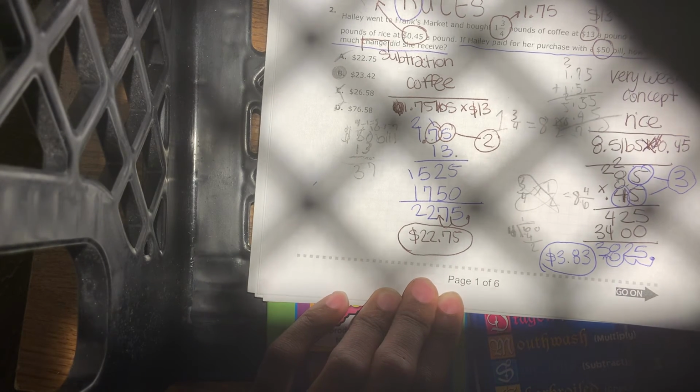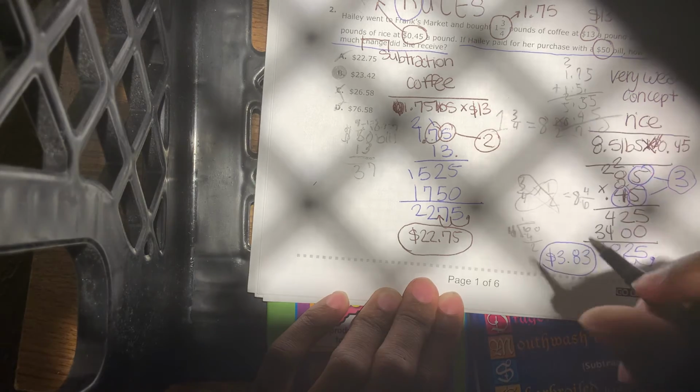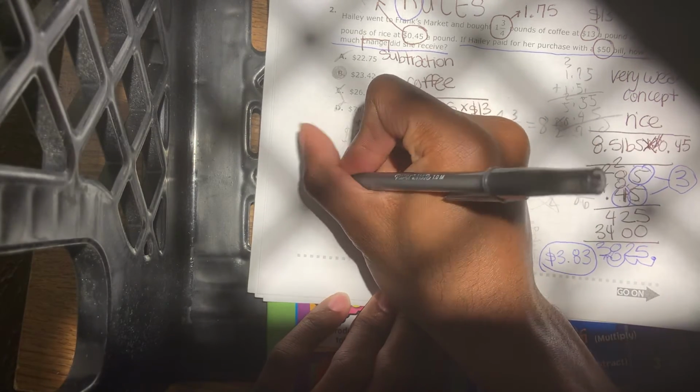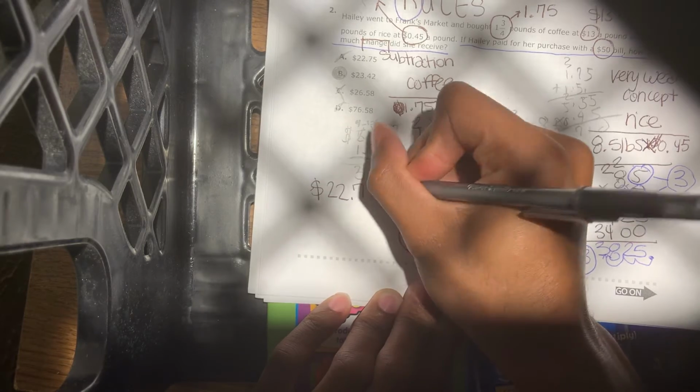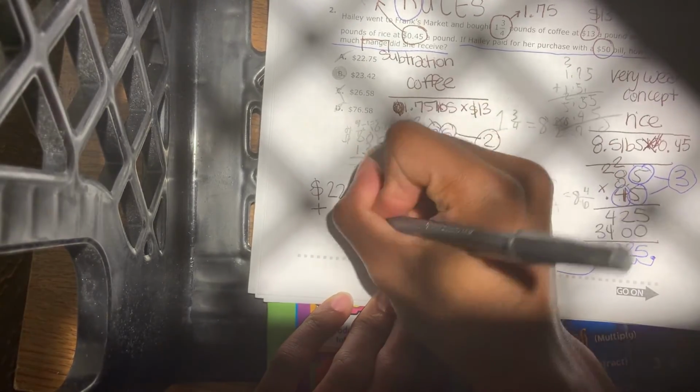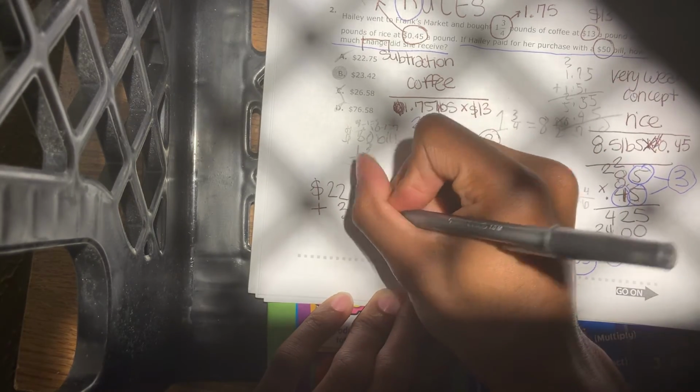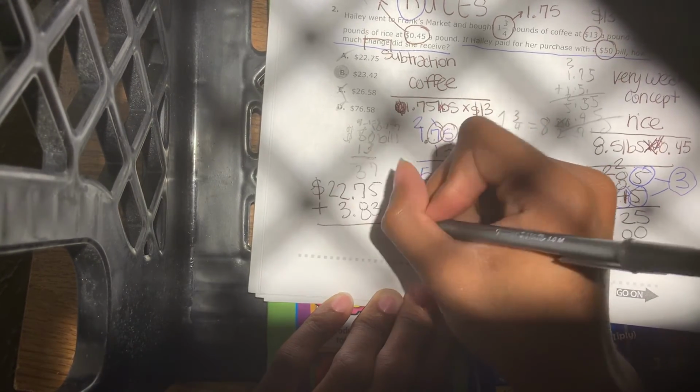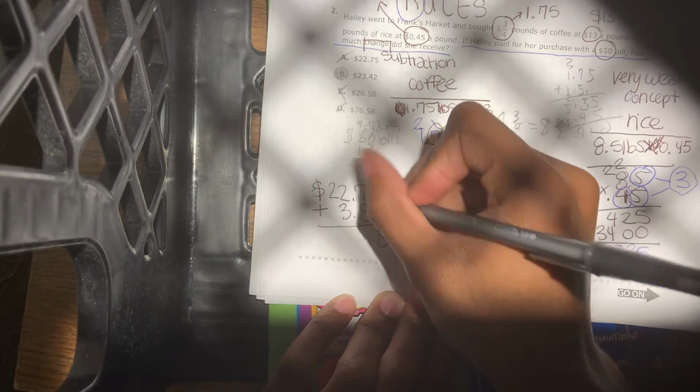Ladies and gentlemen, now we have to combine the price of coffee with the price of rice. Okay? So we're going to do $22.75, and we're going to add to this $3.83. Okay? 5 plus 3 is 8. 7 plus 8 is 15.